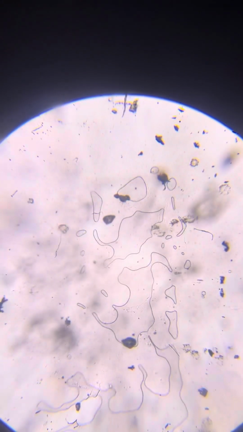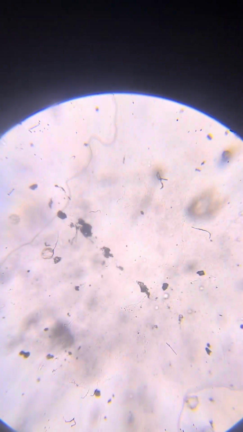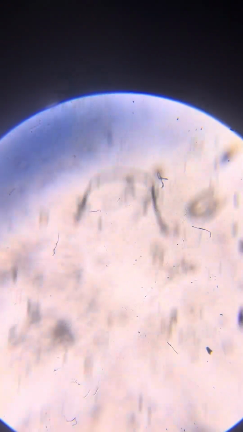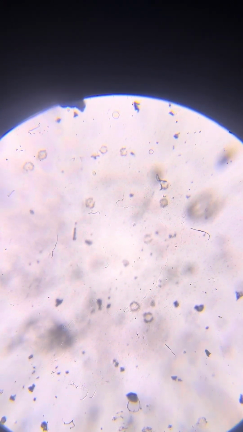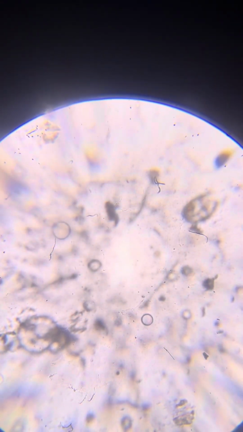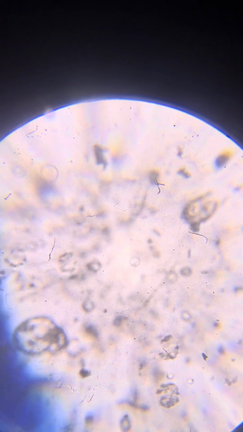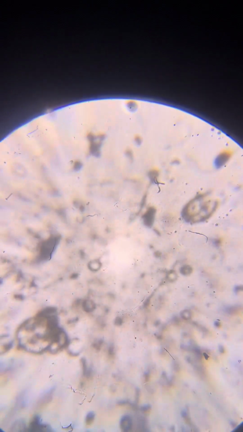So we also see remnants of life forms, but we don't really see neros. Is there a nero over here? Is that a nero? Let's try to zoom in. Yes, this is actually a nero. So we do have a little bit. Some actually survived.